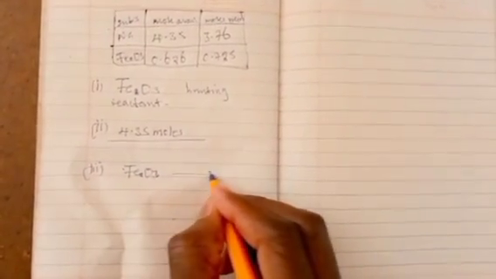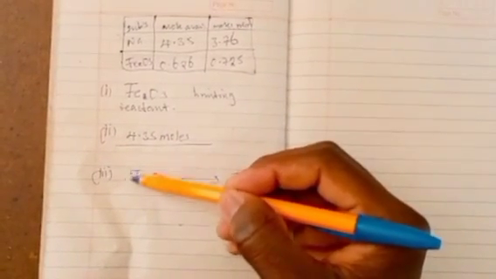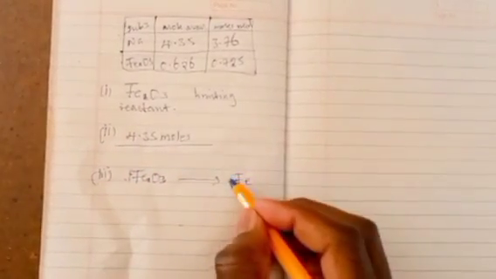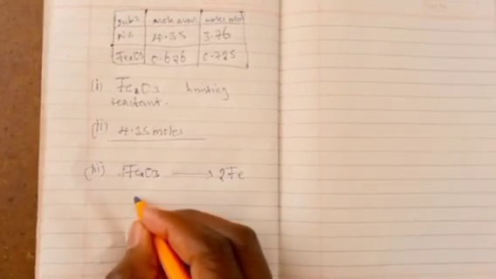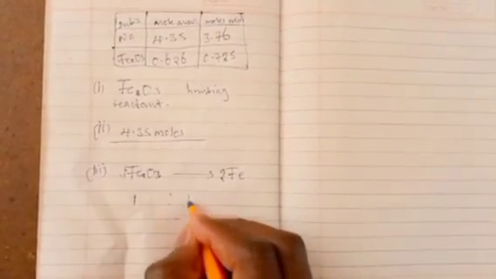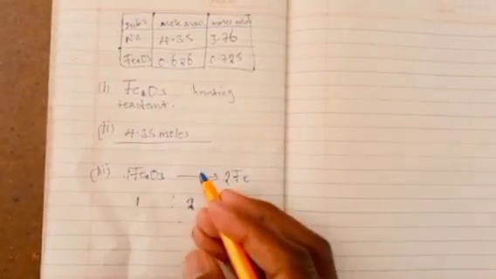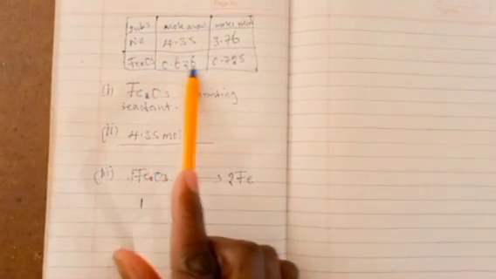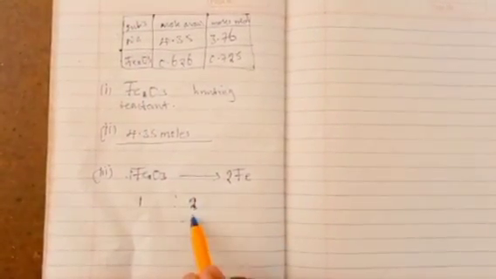Whenever you compare this with the iron, you find that iron 3 oxide has a coefficient of 1 as the number of moles, then iron has a 2. So the mole ratio is 1 to 2. This one is for 2, this one is for 1. Now, to find the number of moles of iron produced, I'm going to use the number of moles available for iron 3 oxide. Hence, we are going to get the mass produced.